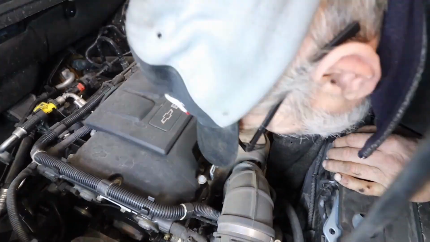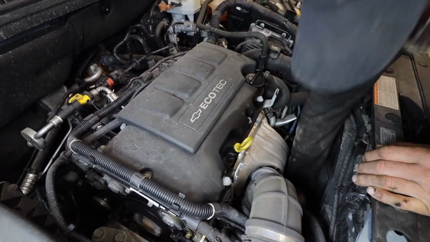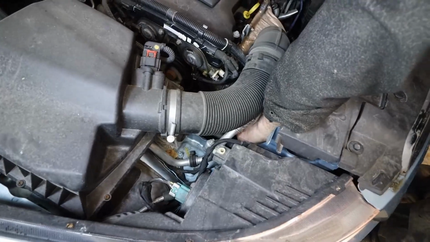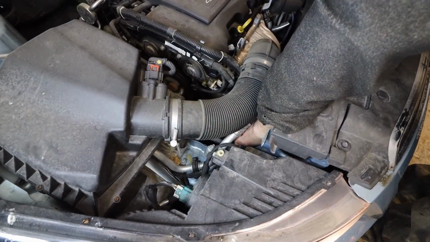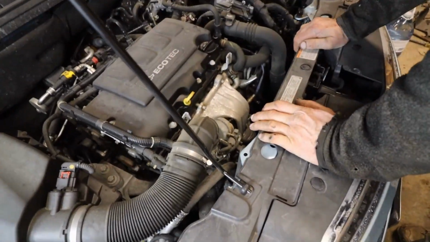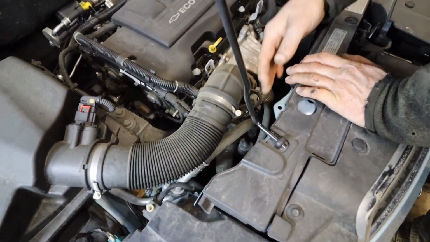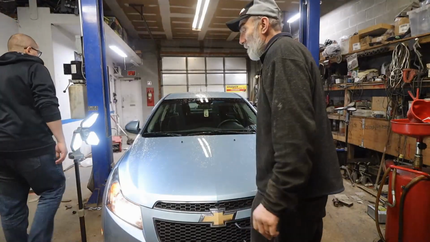So the old man is right now grabbing the hoses before and after the thermostat, just making sure that the one after the thermostat is cooler and the ones before are a little bit hotter.